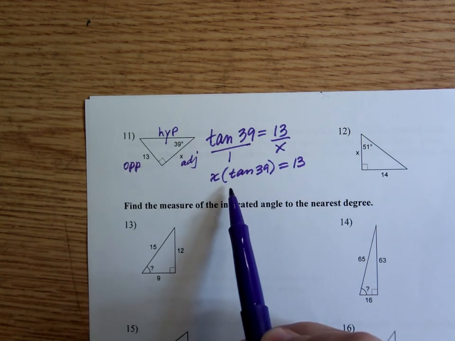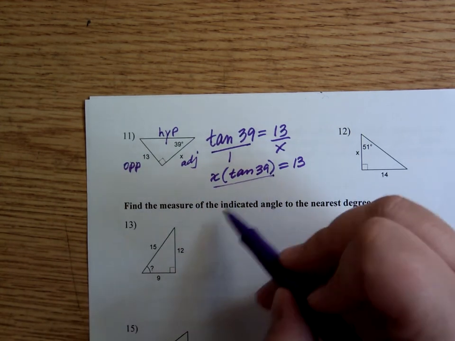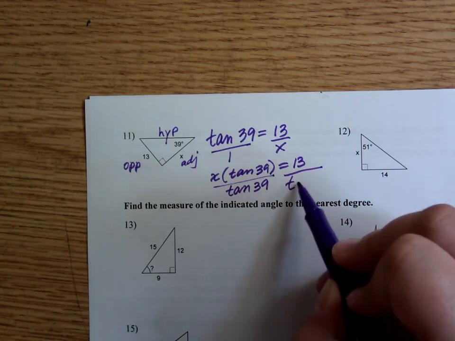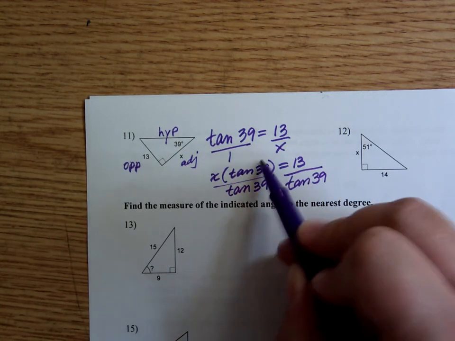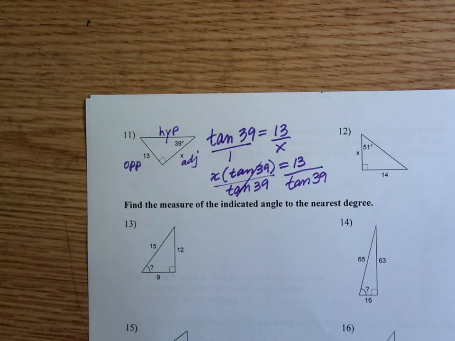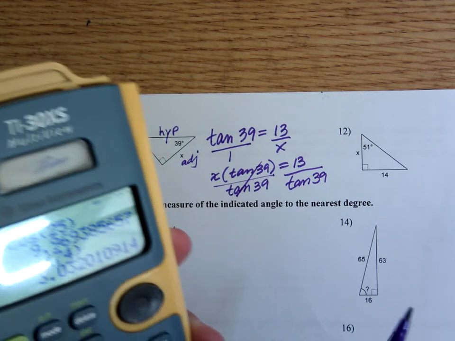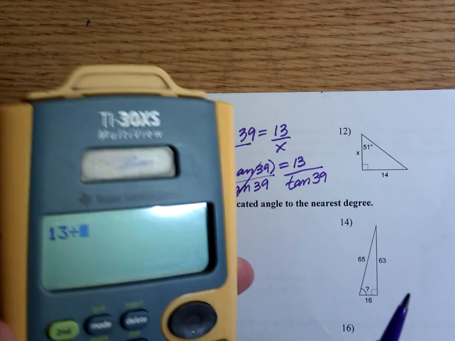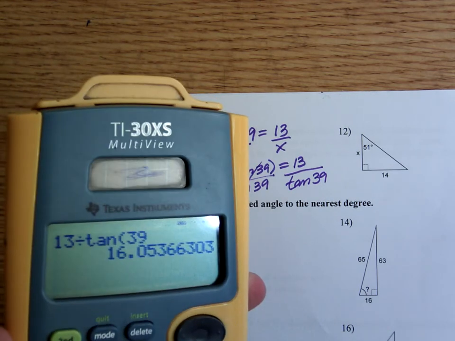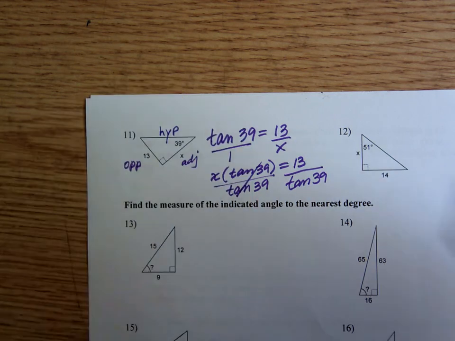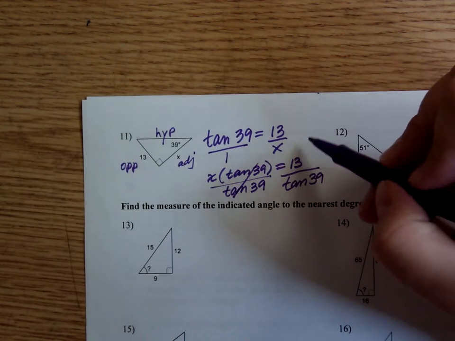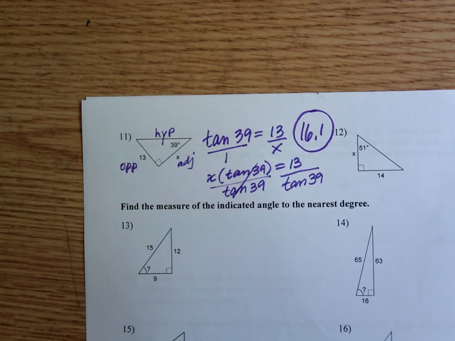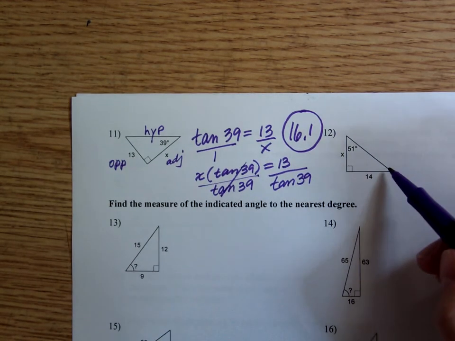X is not alone yet, so I still have to keep going. Divide both sides by tan 39. Now x is alone, and that means I'm ready to use the calculator. So I'm going to do 13 divided by tan 39. And I get 16.05, which is about 16.1. So that's my answer, 16.1. This one would be similar.